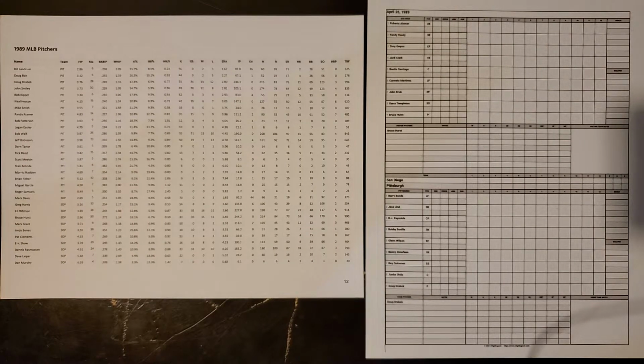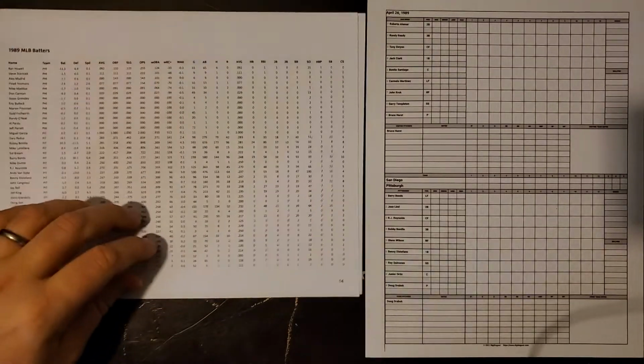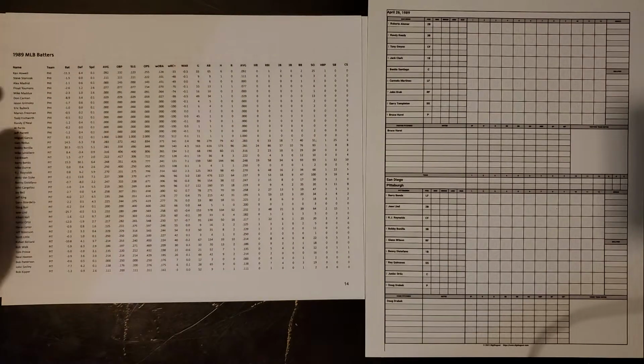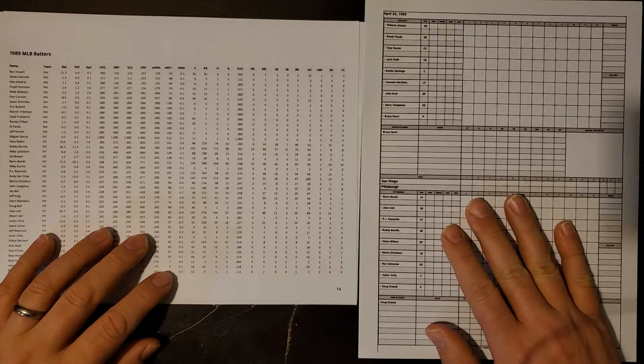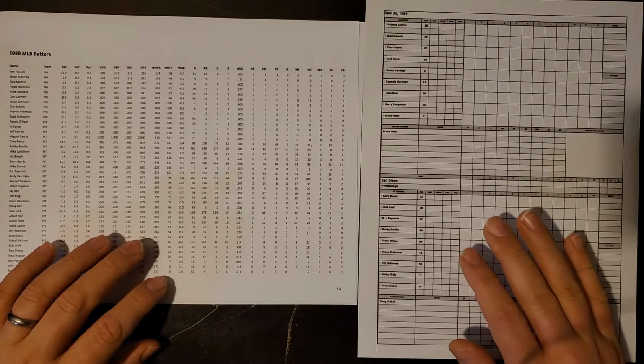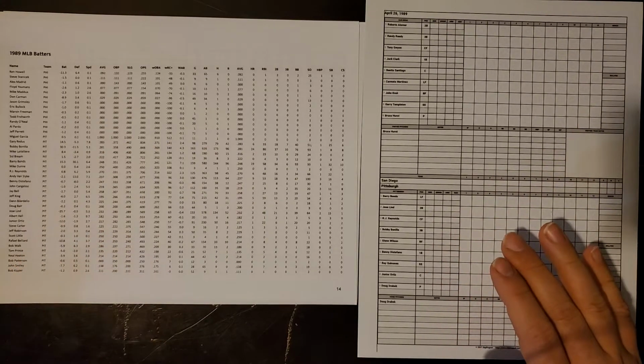What we're going to do is play a game between Pittsburgh and San Diego. This game is from April 26, 1989. I downloaded this score sheet off of digidugout.com, Digital Dugout.